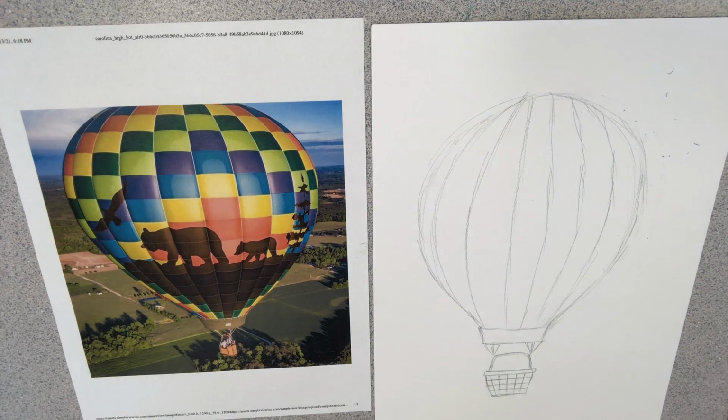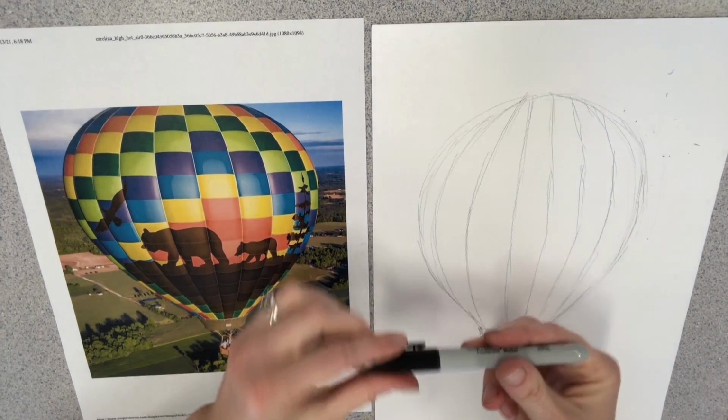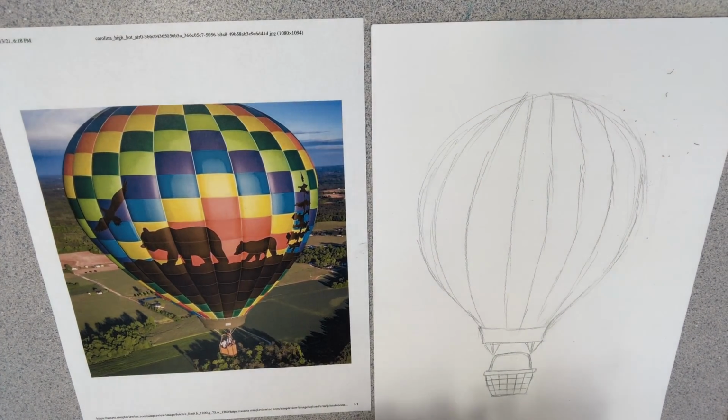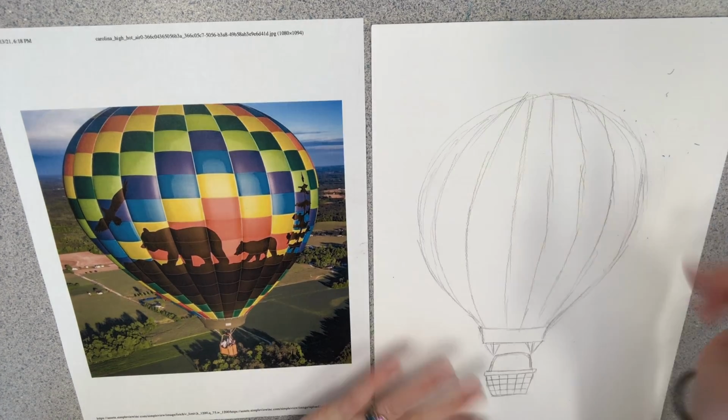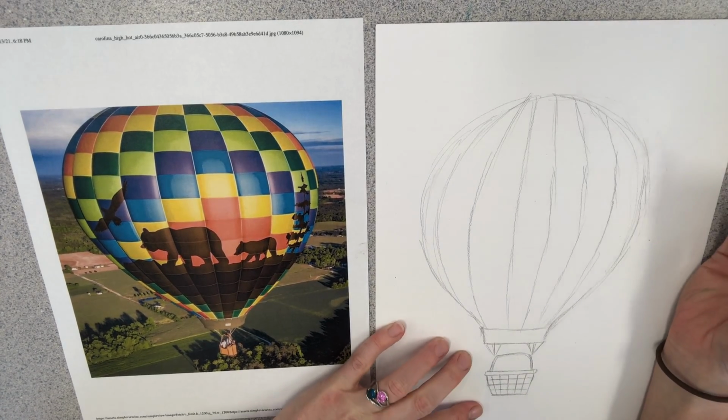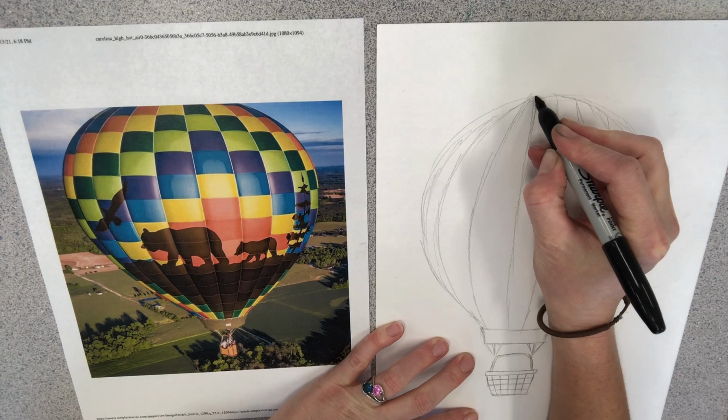Now if I want to outline, okay, with a Sharpie or any other drawing utensil, now I'm ready for that because I've got it drawn out nice and lightly, okay? So now I'm going to go in with my Sharpie.